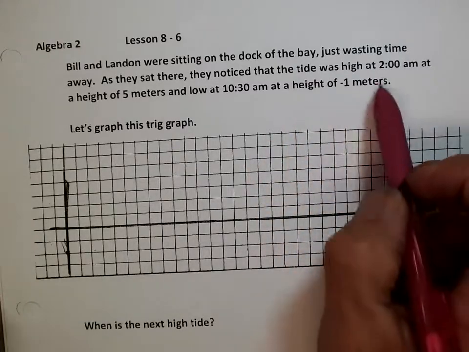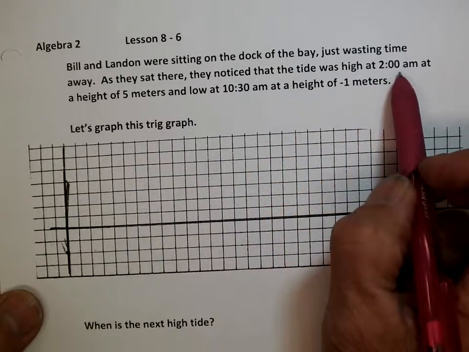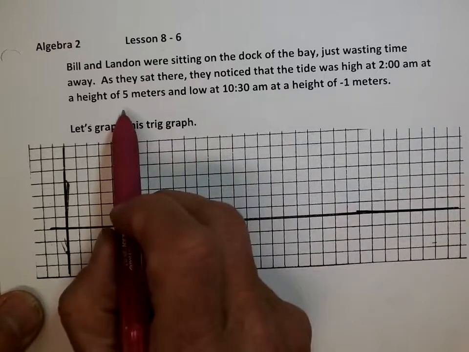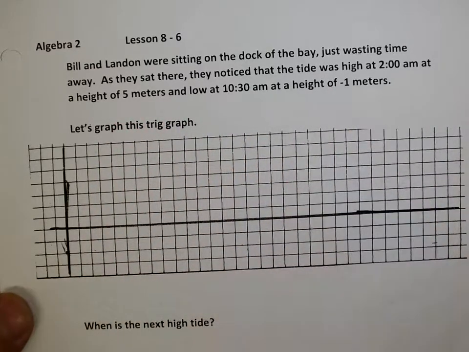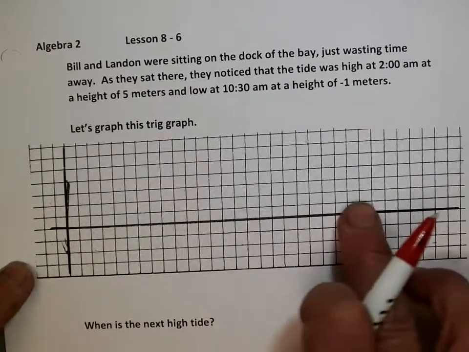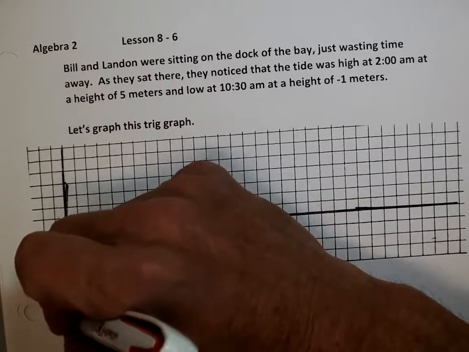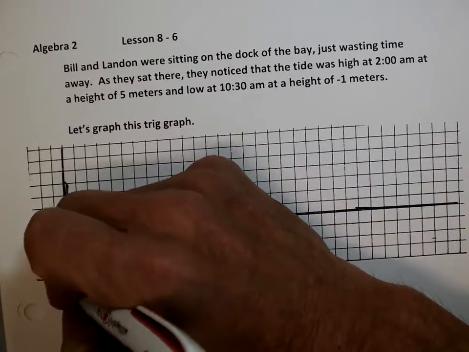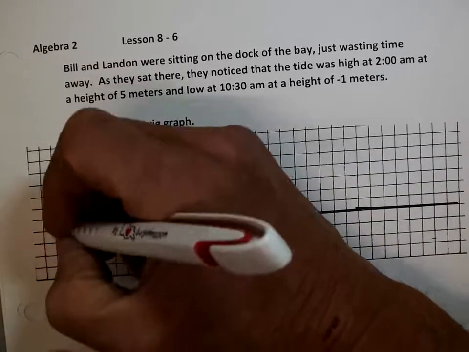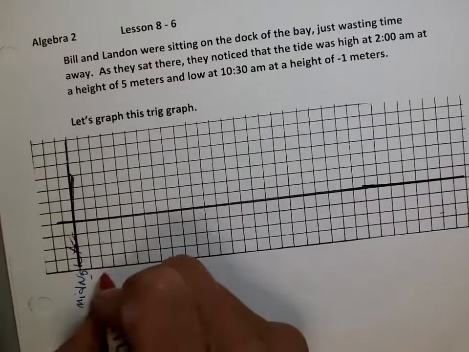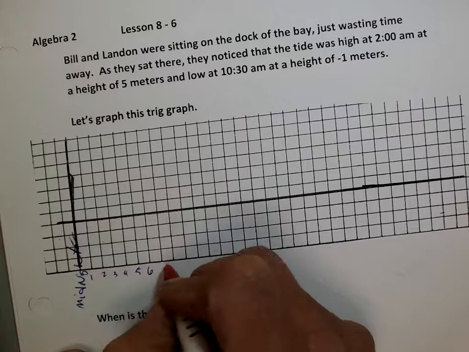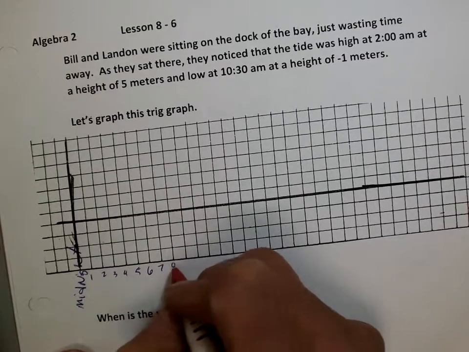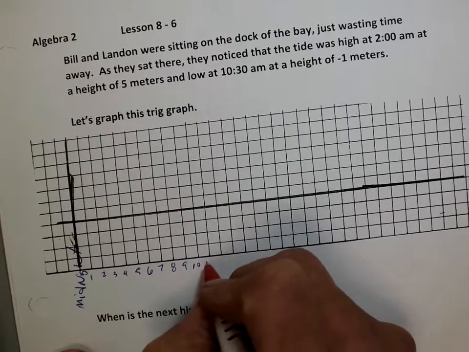they noticed that the high tide was at 2 a.m. at a height of 5 meters, and low tide was at 10:30 a.m. at a height of -1 meter. So what I want to do first is get a 24-hour graph. So I'm going to start with midnight. Let's do midnight here. I'm going to go 1 a.m., 2, 3, 4, 5, 6. I'm going to do the whole thing. 7, 8, 9, 10, 11, 12.